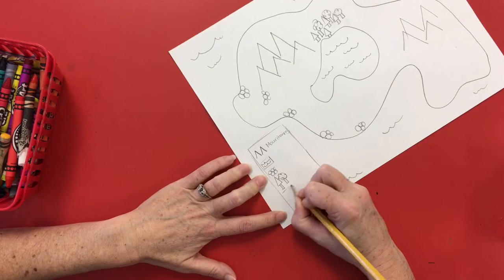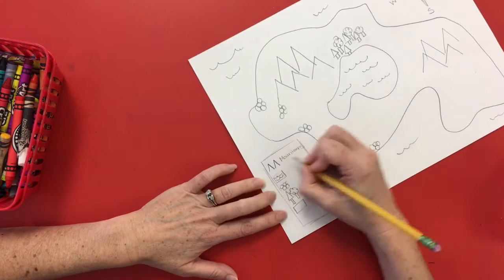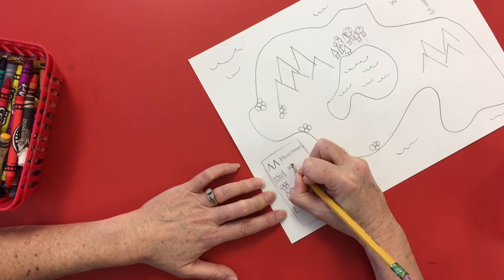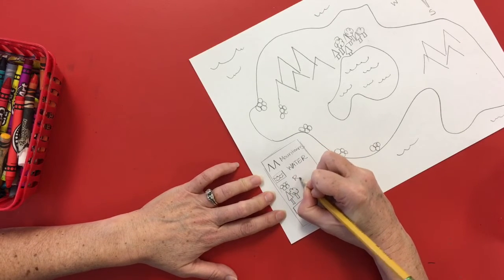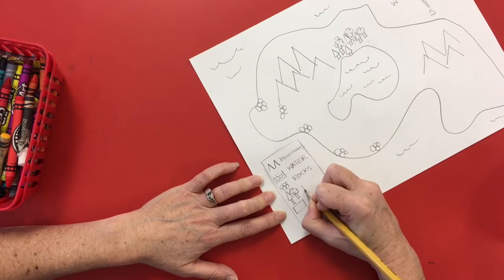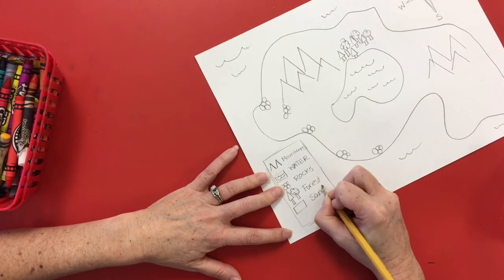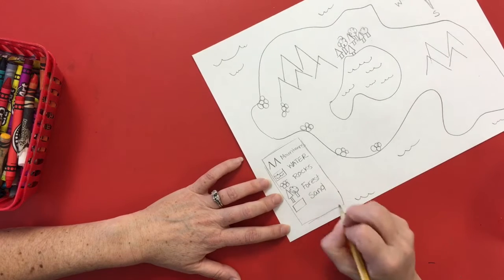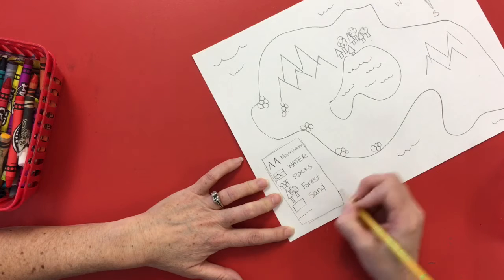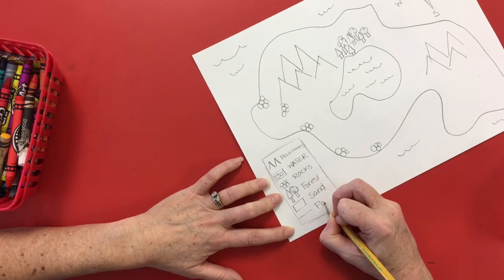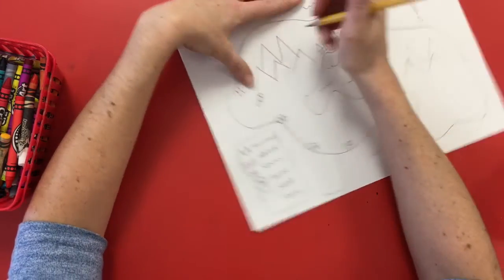So I'm gonna make a rectangle here. Oh, I should probably identify these on my key. Rocks, forest. I'm gonna just use this as my sand. I'll color that. And then make a dotted line for my path. I'm gonna put my treasure over here.